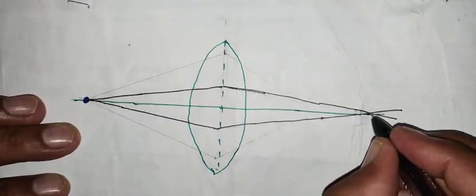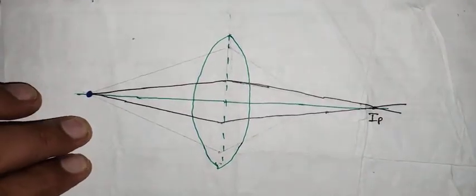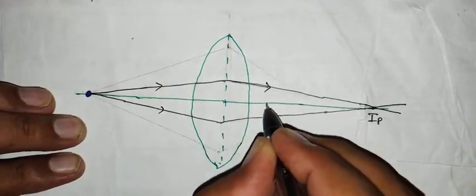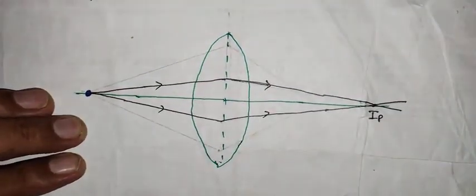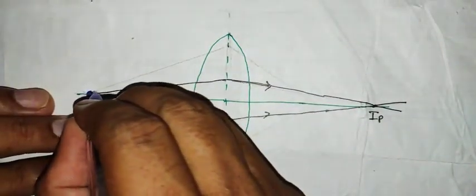This point is known as IP, image for paraxial rays. Let it be represented by a single arrow.